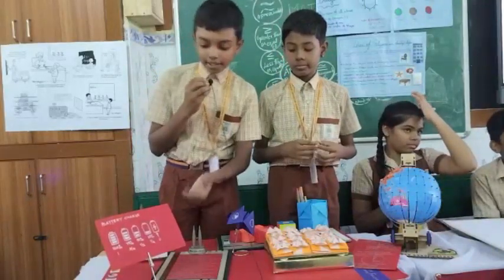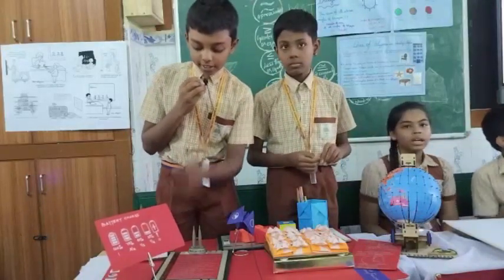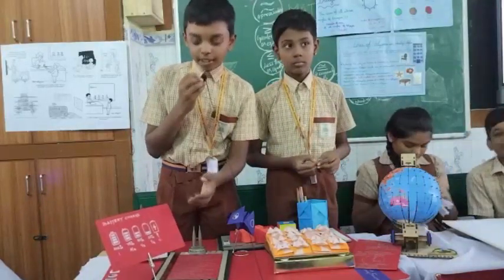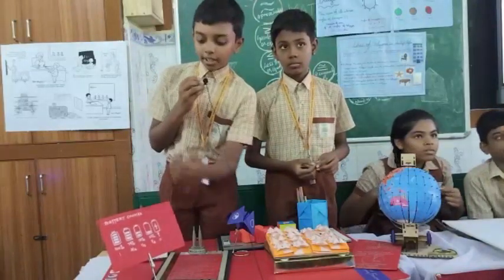Then we have the battery, which represents our day-to-day life. 0% when we charge it, 0%, 0 from the whole, 25% 1 by 4, 50% 1 by 2, 75% 3 by 4, 100% it's a whole.